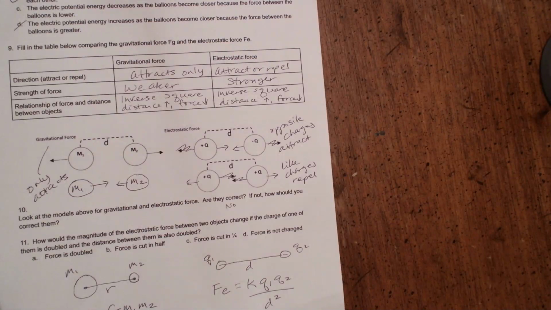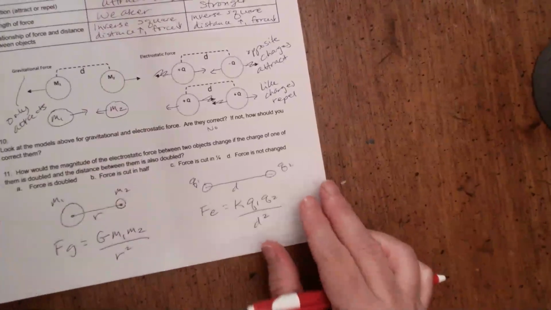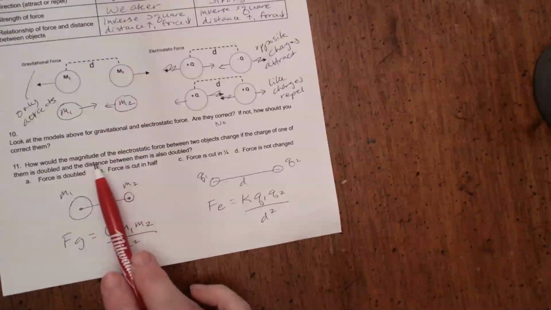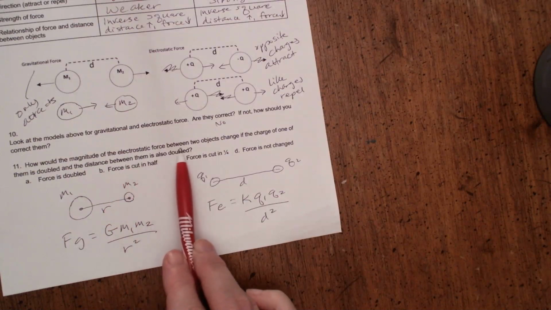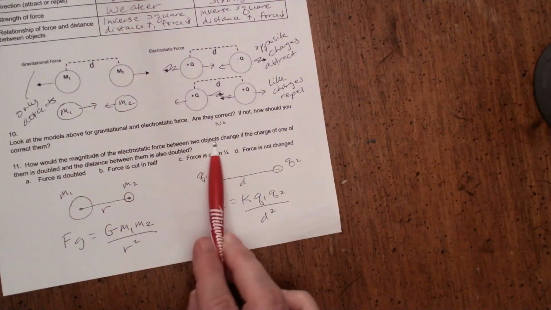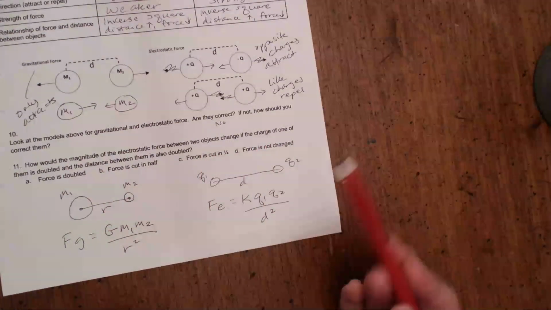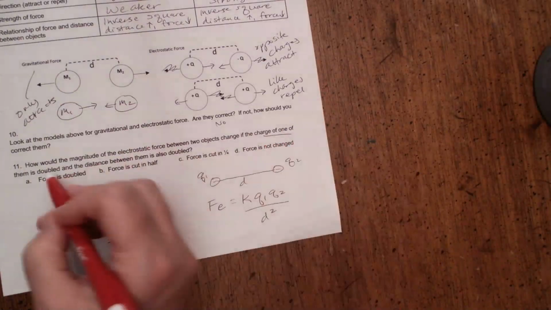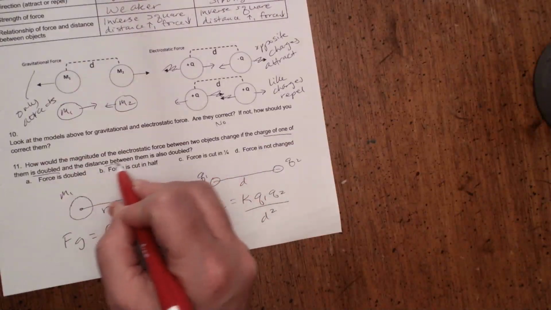All right, and then last one, I kind of wrote all over this and ran out of room, but how would the magnitude of the electrostatic force between two charges or two objects change if the charge of one of them is doubled and the distance is also doubled?